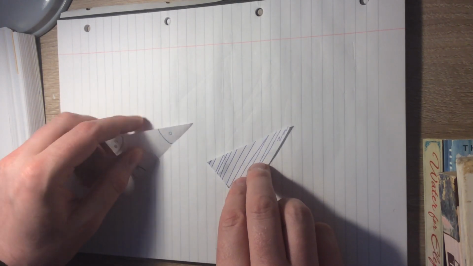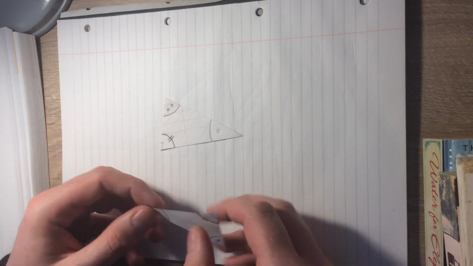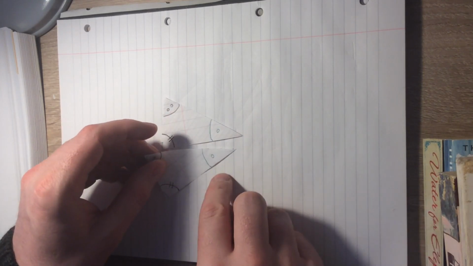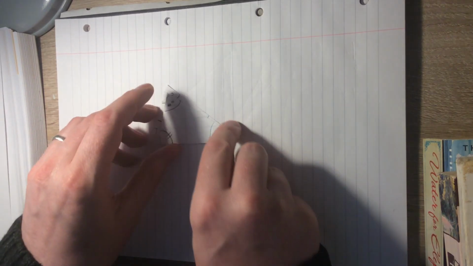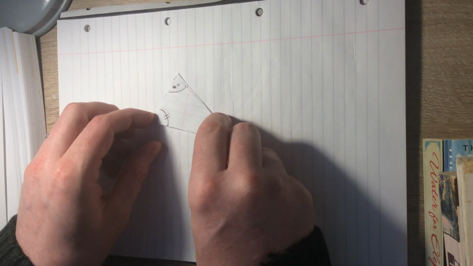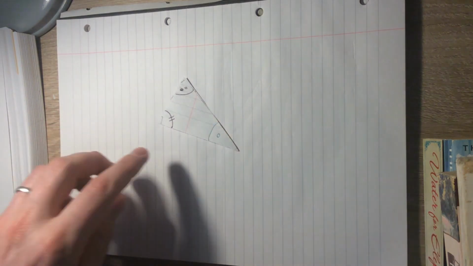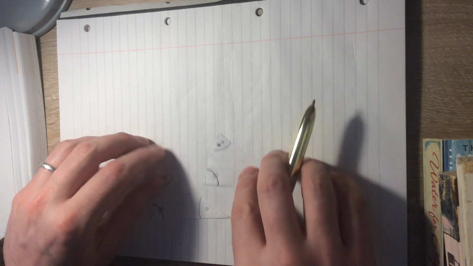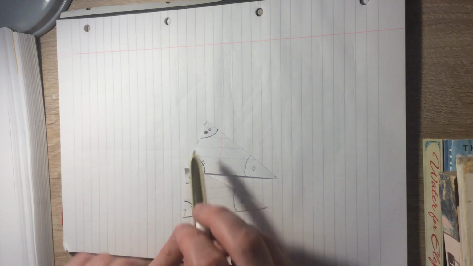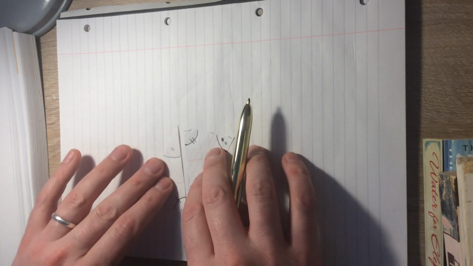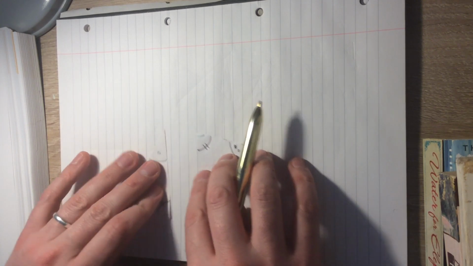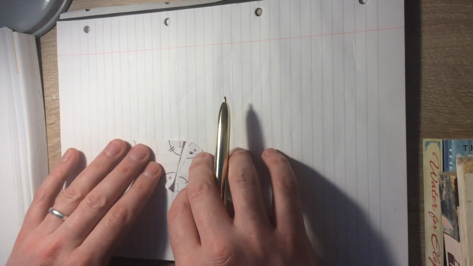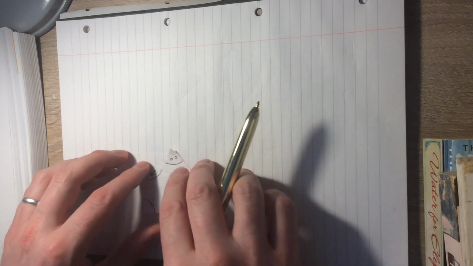One way we can show congruence is, if we look at them, we can say they have the same angle in all three vertices. Those angles are all the same in both of our triangles. They have the same sides, sides of common length. These two sides are the same length, or these two. So if you can lay them on top of each other, basically, then they're congruent.